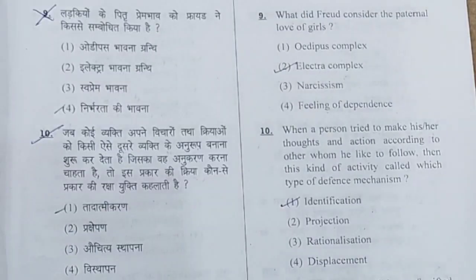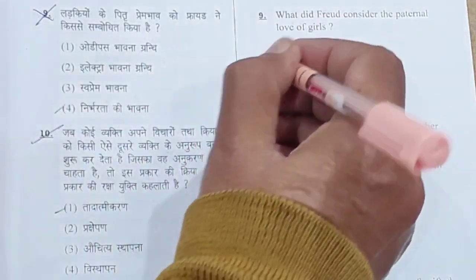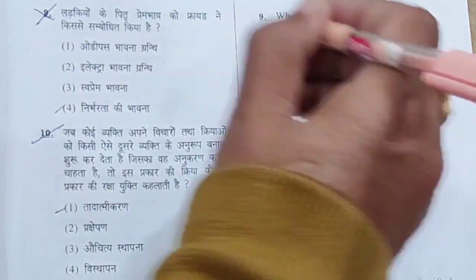Now ninth one, what did Freud consider the paternal love of girls? Option 1, Oedipus complex. Option 2, Electra complex. Option 3, narcissism. Option 4, feeling of dependence. The correct answer is option 2, Electra complex.